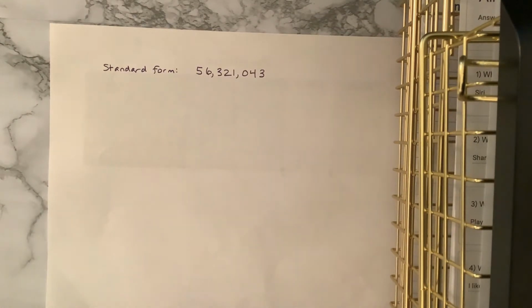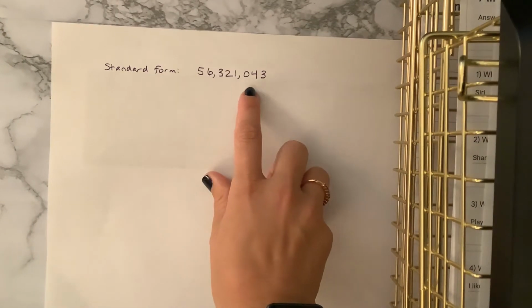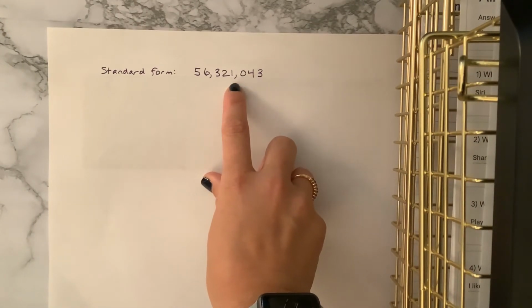So you'll notice with standard form, we're grouping our numbers in 3s with our comma, and this is kind of what helps us to know the order in which, or the grouping in which these numbers are in place, okay?